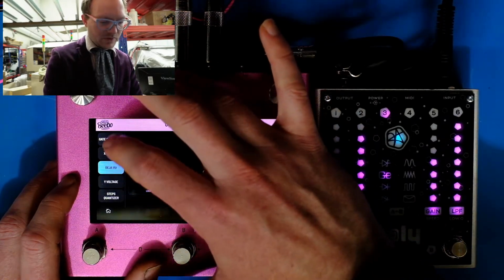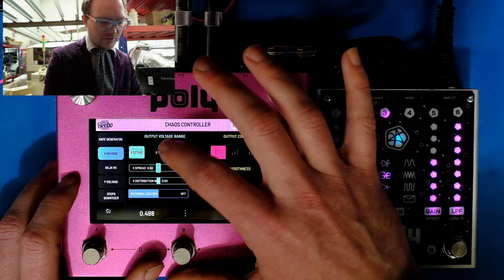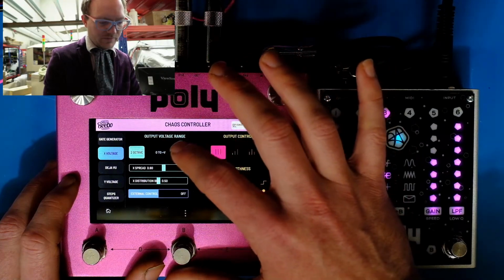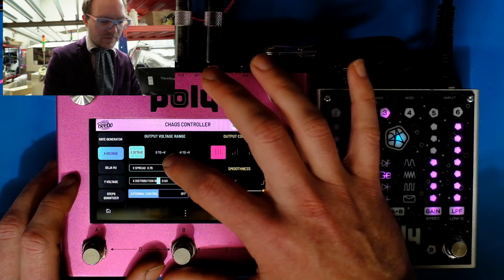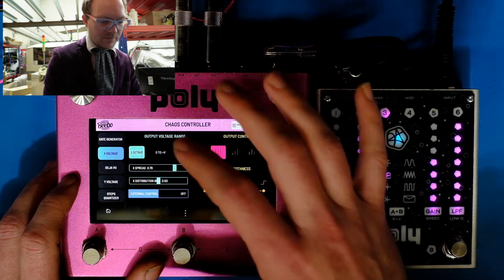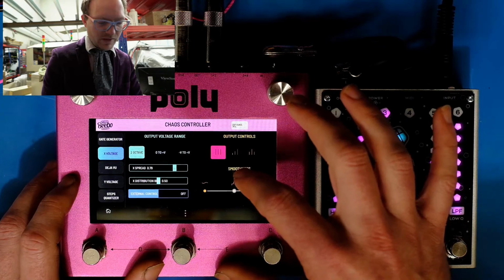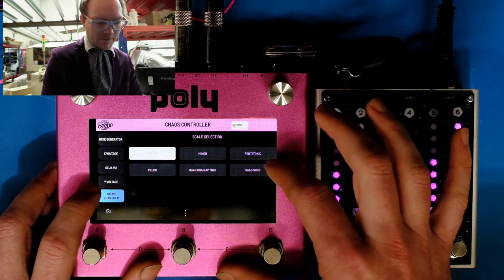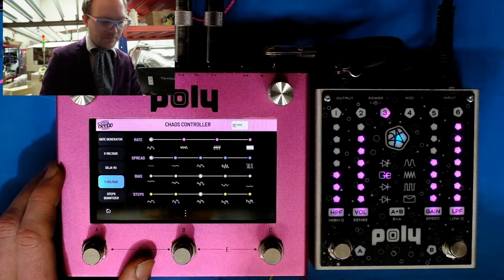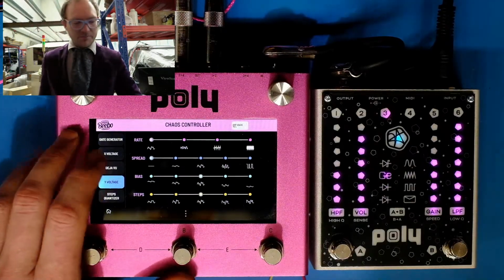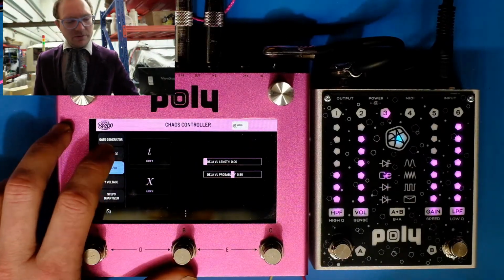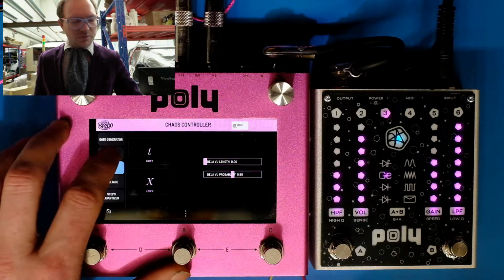Now we'll just set that to be something interesting. So now we're actually getting some pitch movement there. Yep, it's quantized. Can reduce that spread if we want. But we've got pitch movement going on.